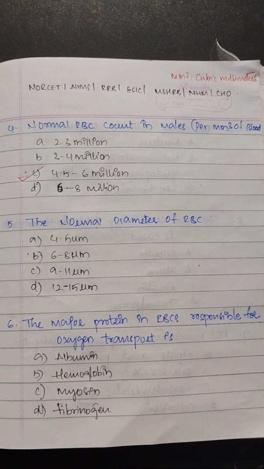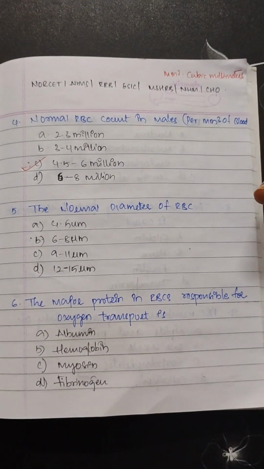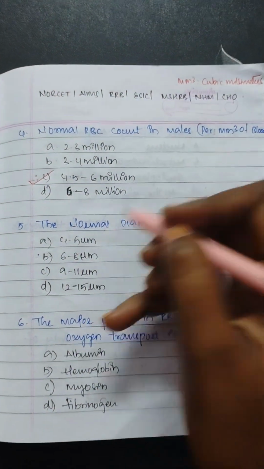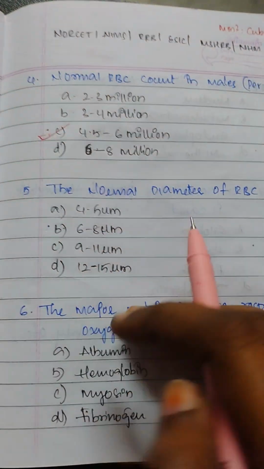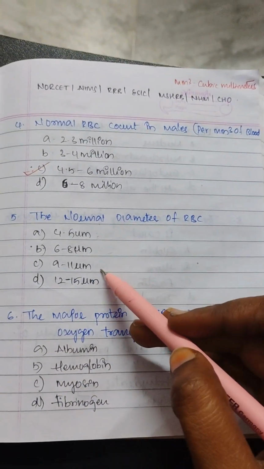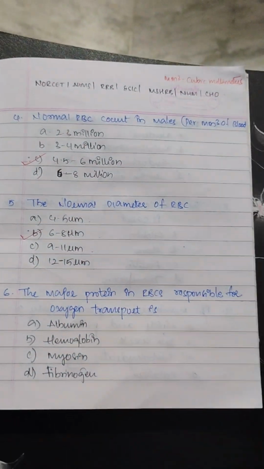blood. Then next question. The normal diameter of RBC is 4 to 5 micrometer, 6 to 8 micrometer, 9 to 11 micrometer, 12 to 15 micrometer. And the answer is B, 6 to 8 micrometer.